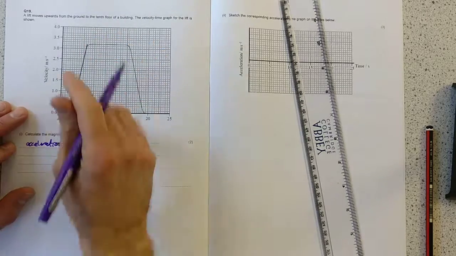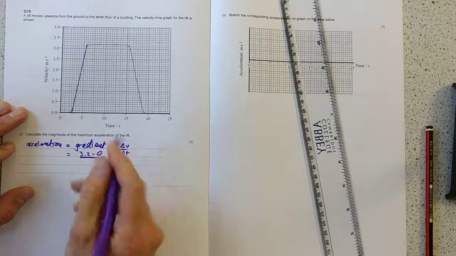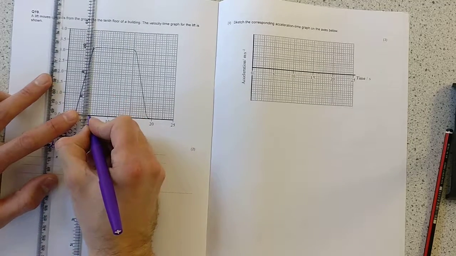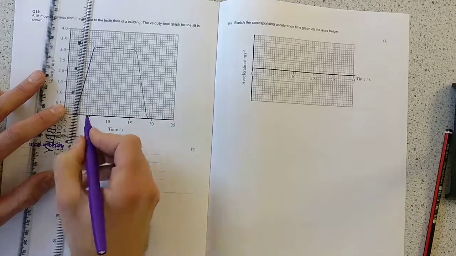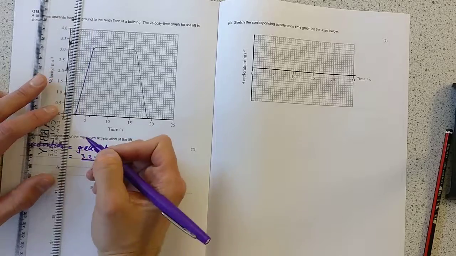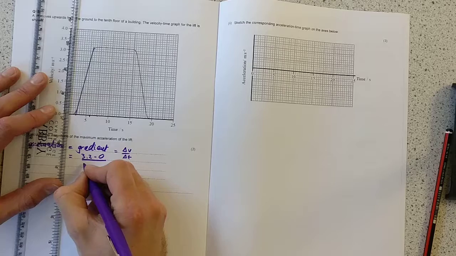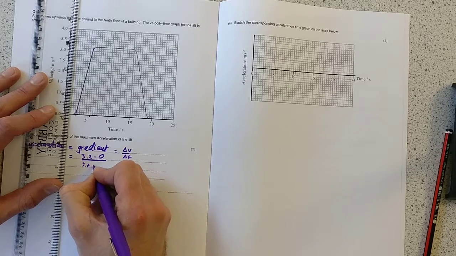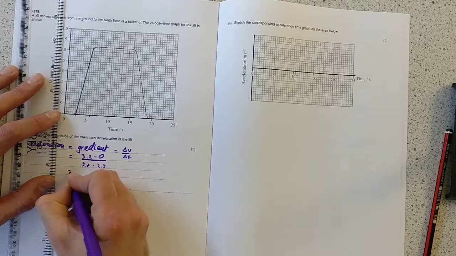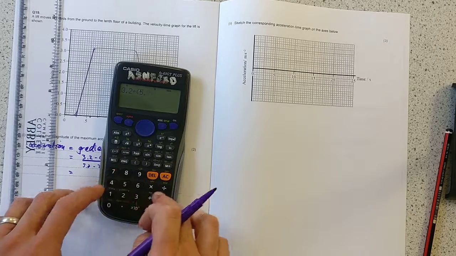So the gradient is 3.2 minus 0 over, it's in the middle of this, so it's actually 5.7 or something, isn't it? 5.7 minus 2.5. So I've got 3.2 over that. 3.2 divided by 5.7 minus 2.5.